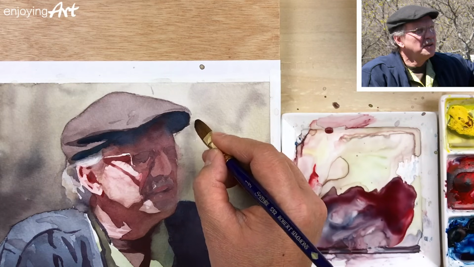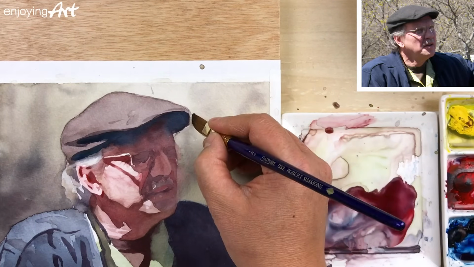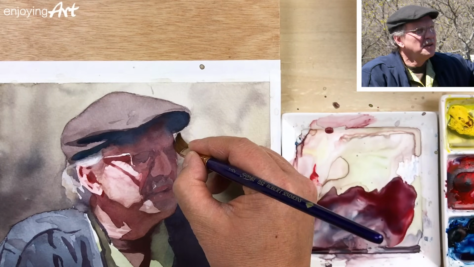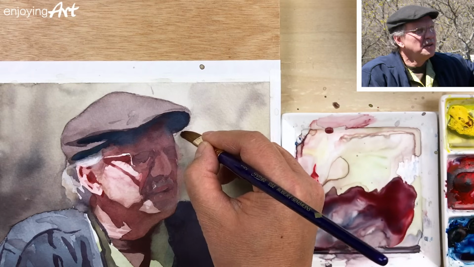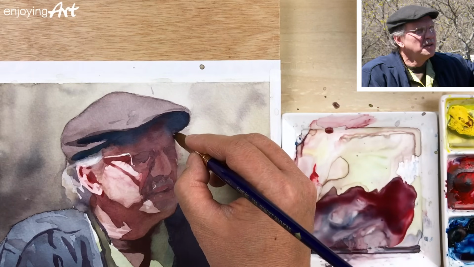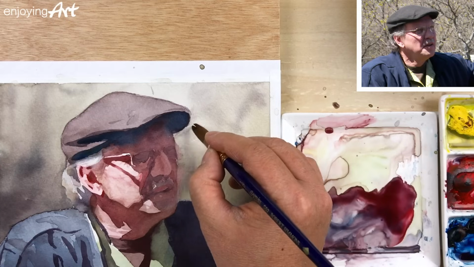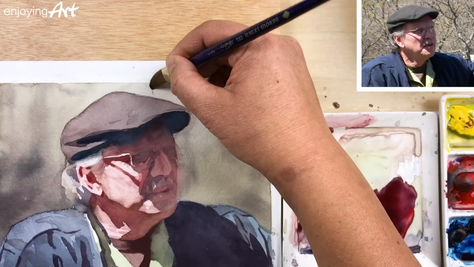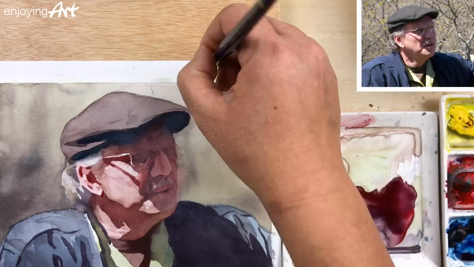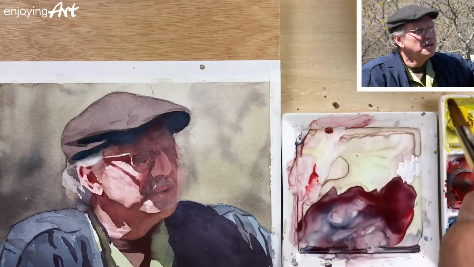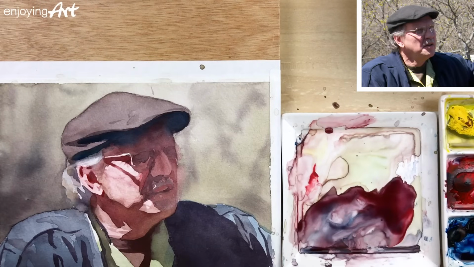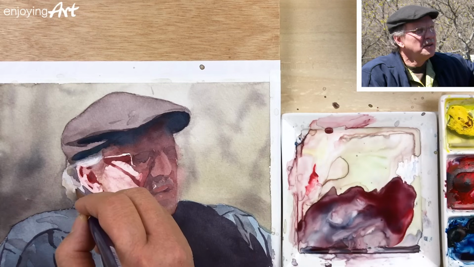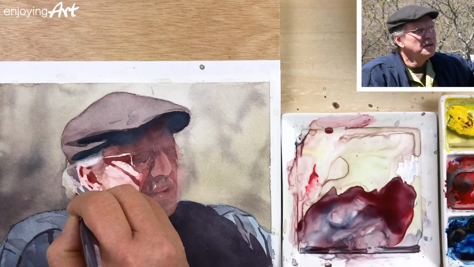As you see, if you follow me long enough, I've totally removed the pencil drawing from my watercolor painting process. Most of our members now already get used to painting without pencil drawing, which gives you a lot more freedom.